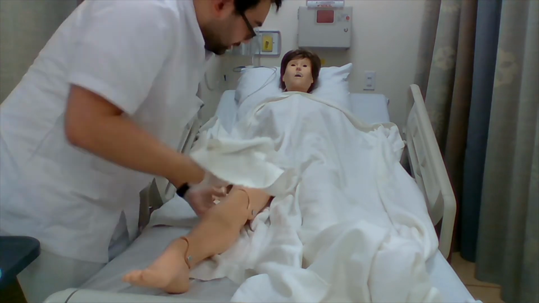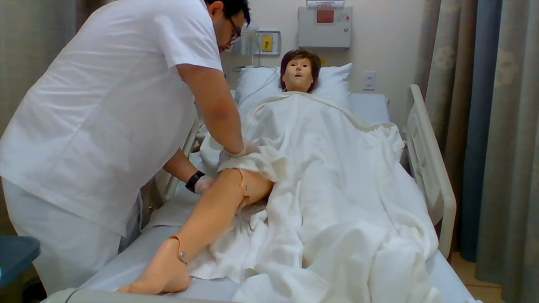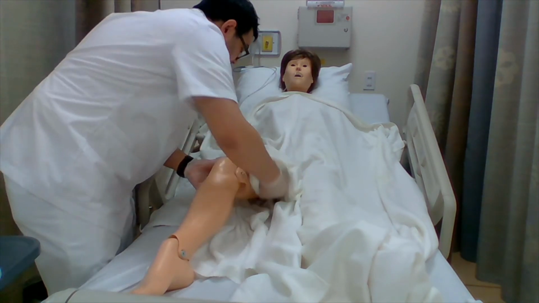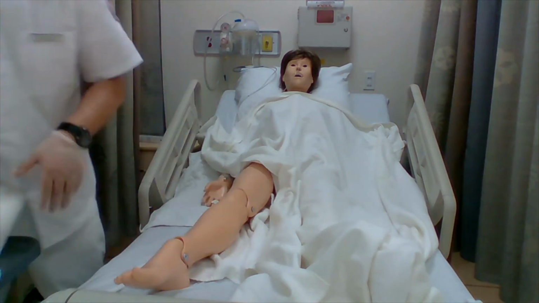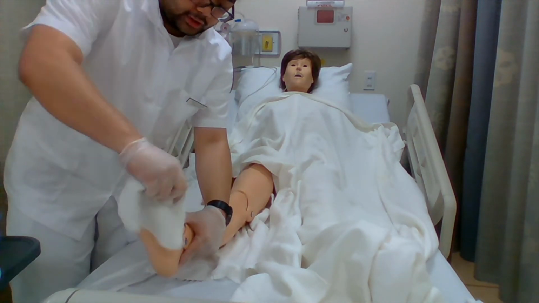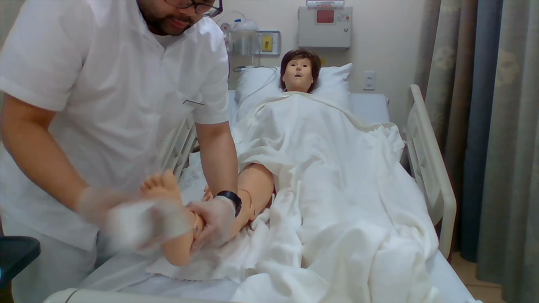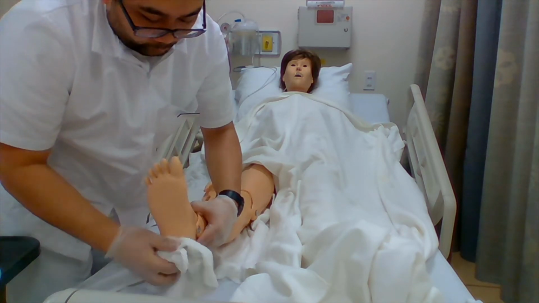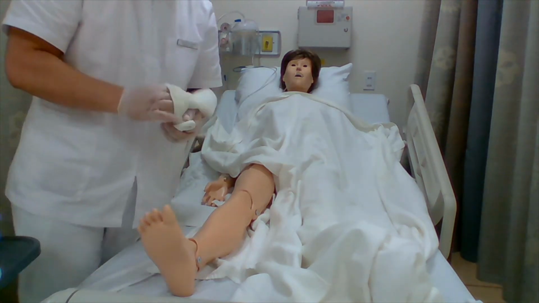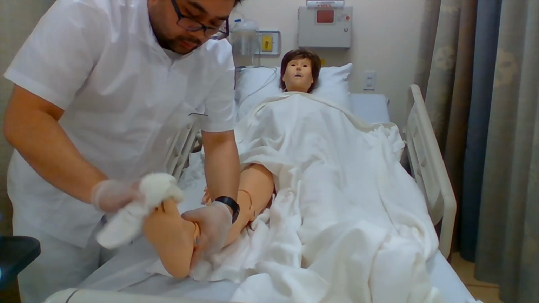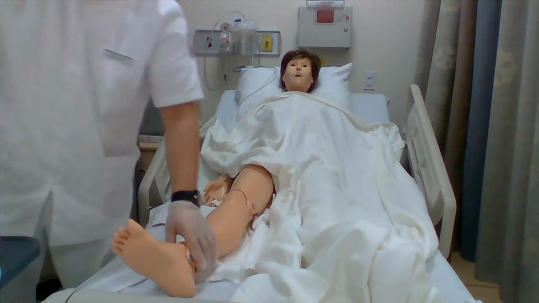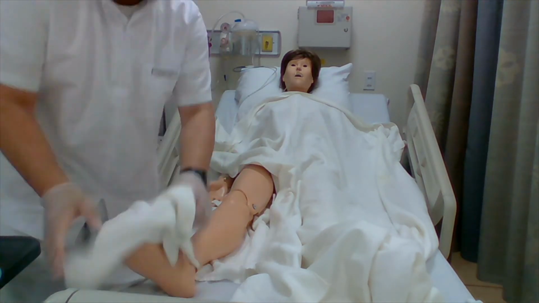Now, of course, if your patient has some blood clots in their legs, just be careful. You don't want to exert too much pressure because you don't want to dislodge the blood clot. Final step is the foot. We're going to wash, getting in between toes, and we're going to rinse. We're just going to pat dry.